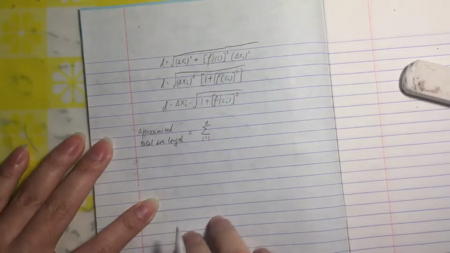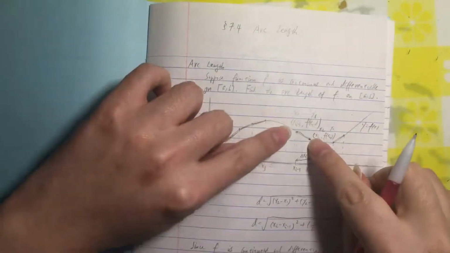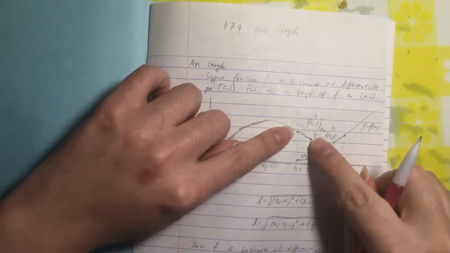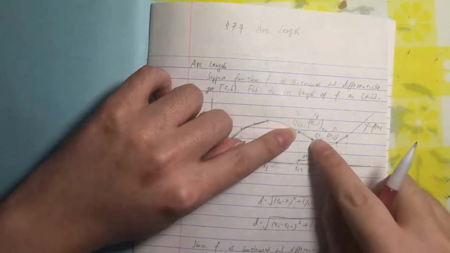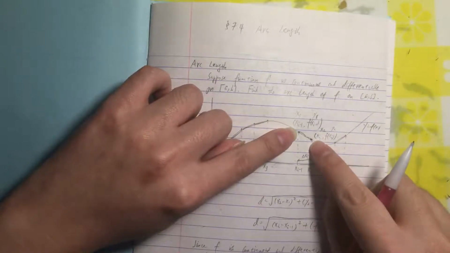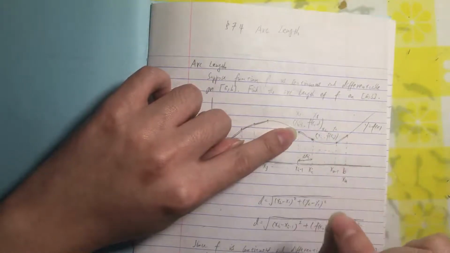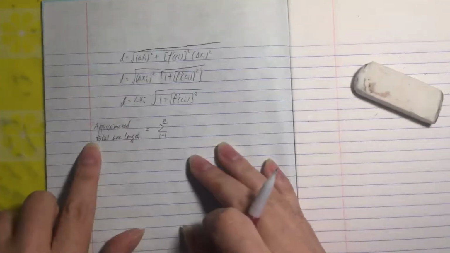That's an approximate arc length. The distance between the endpoints is very, very close to the arc length, but it's not the exact arc length. So that's an approximate total arc length.